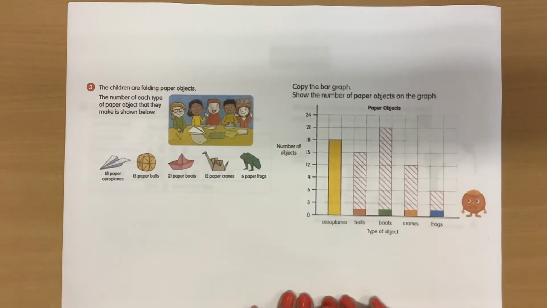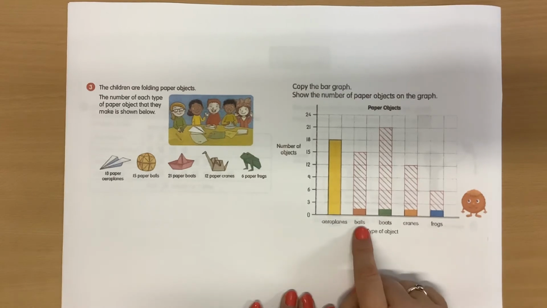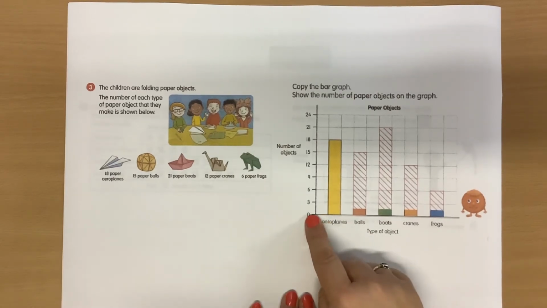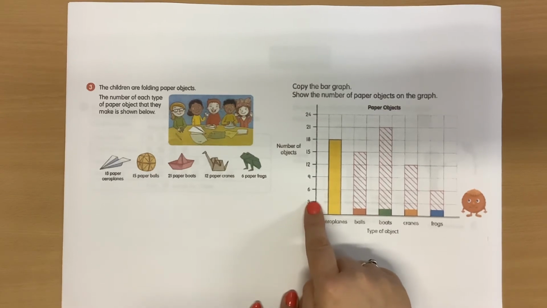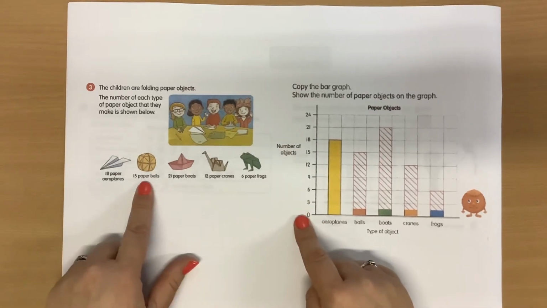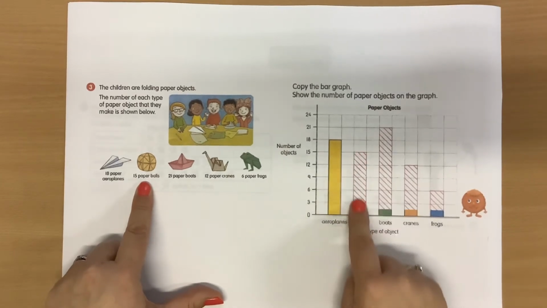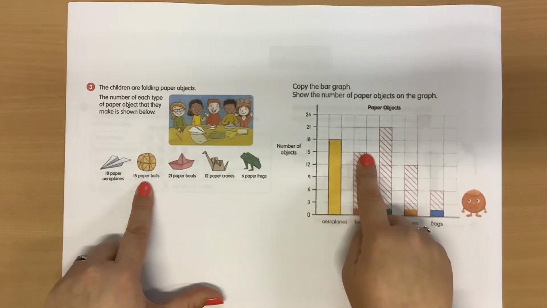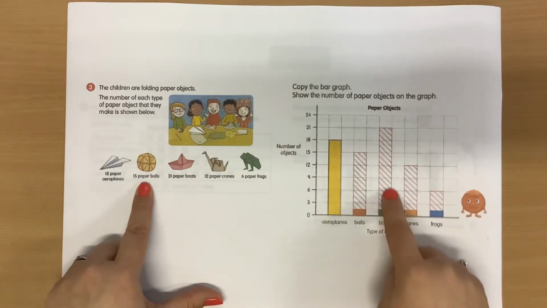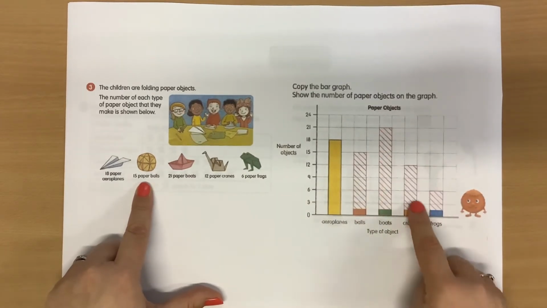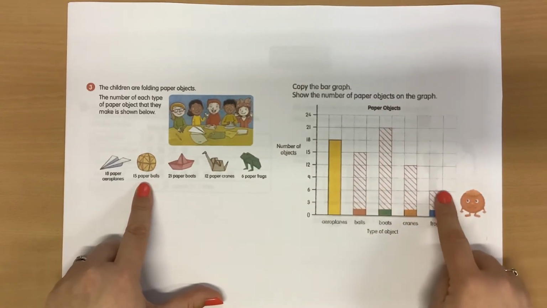So hopefully your bar graph looks like this. We are able to see that the scale, each marking represents 3 of the objects. So paper balls is 15. So we need to draw our graph to meet the line of 15, and so on. Boats 21, cranes 12, and frogs 6.